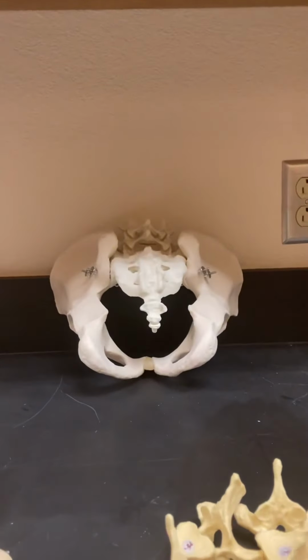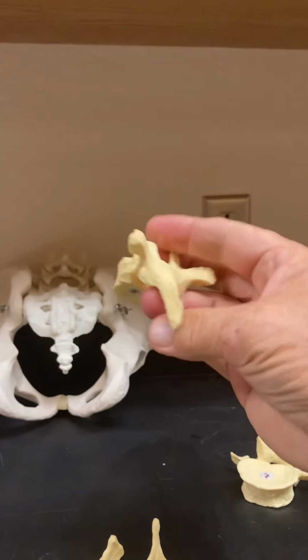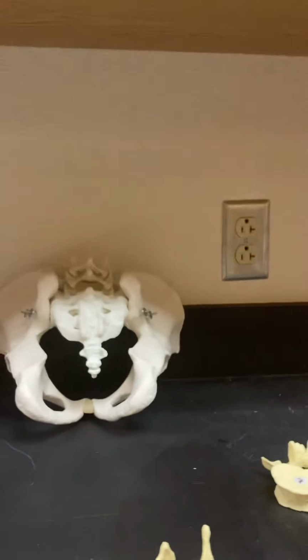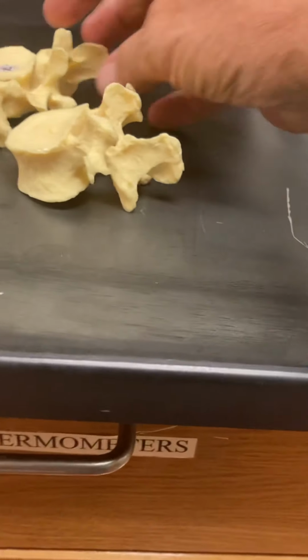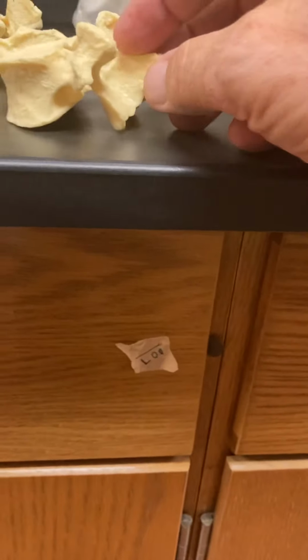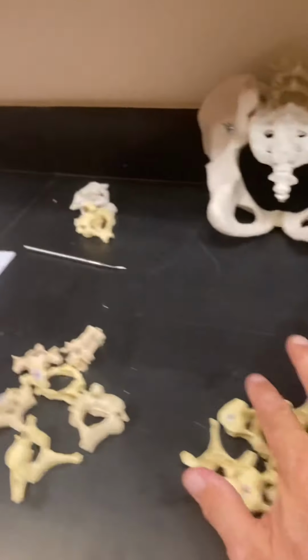And that one still looks kind of like a giraffe. This one definitely does. So we'll call that thoracic. And then the lumbars, they have a kind of unique vertebral process there. It kind of points down. Okay, so that should help you with that.